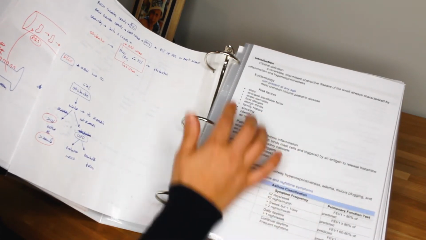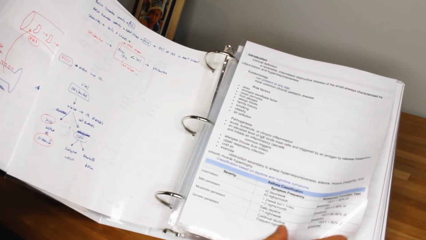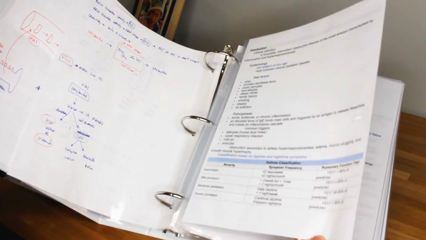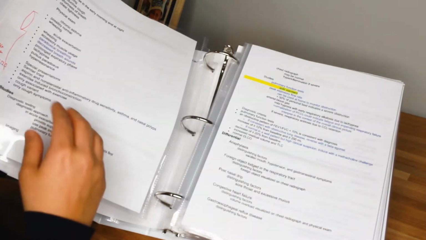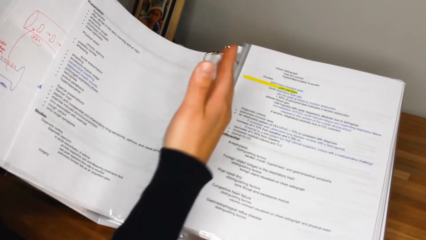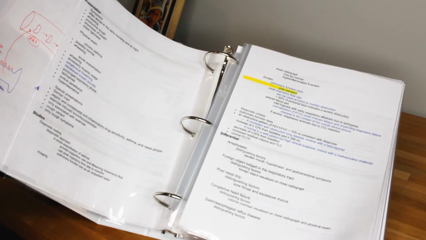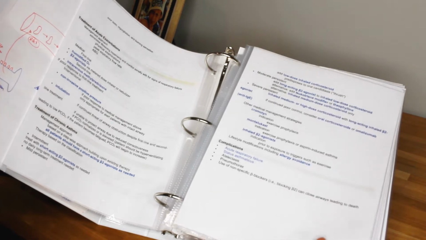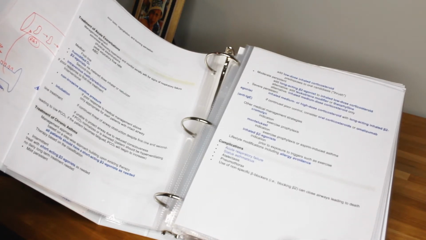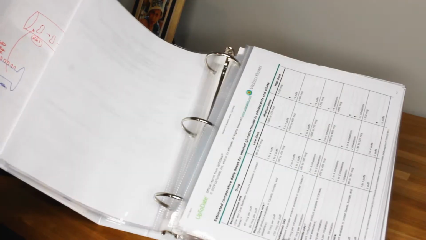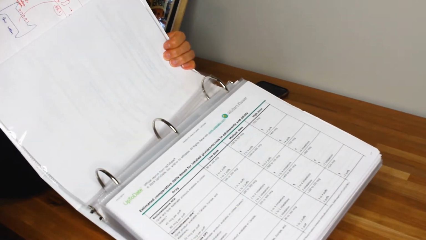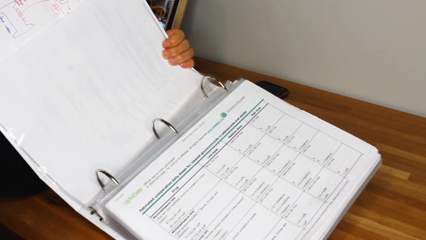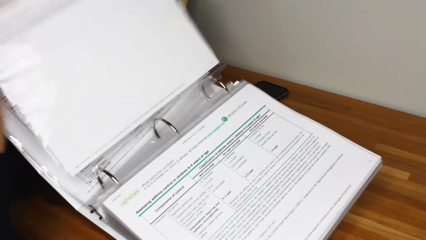I also put some bullet points about risk factors and classification of daytime and nighttime symptoms, so you know the severity of the asthma. Also tests and studies to diagnose, differential diagnosis, and how to treat acute asthma exacerbations. This part is a daily dosage of inhaled corticosteroids in adolescents and adults.